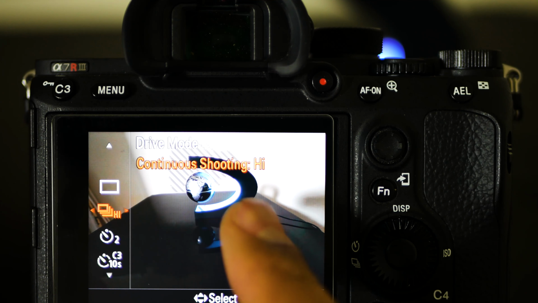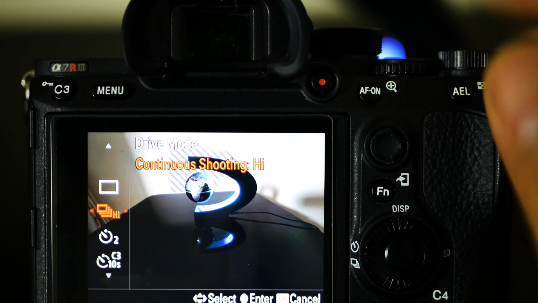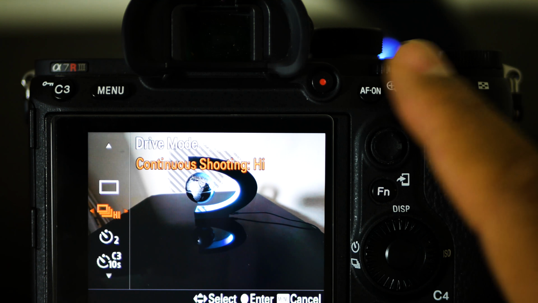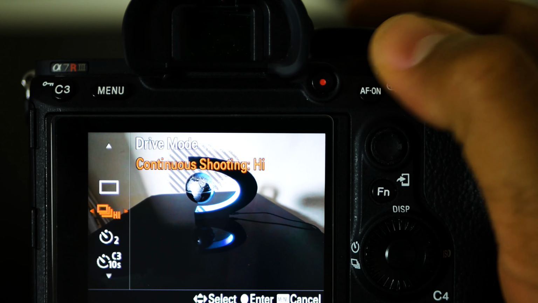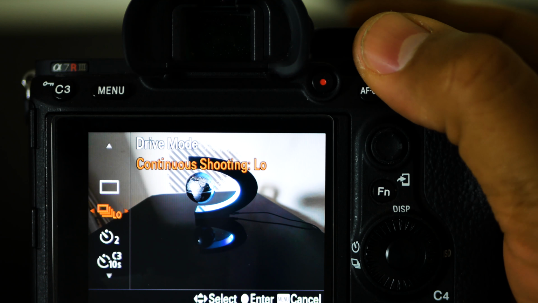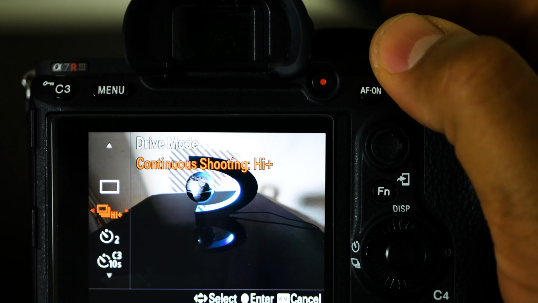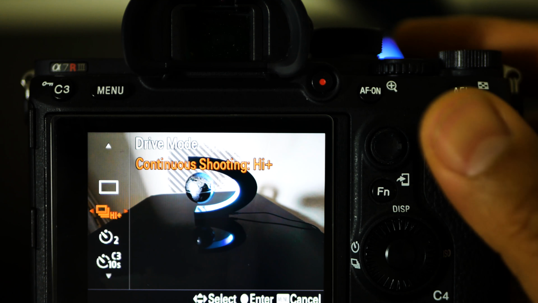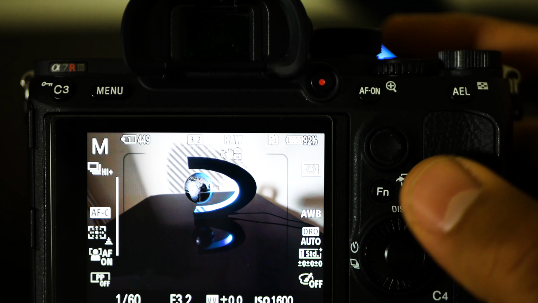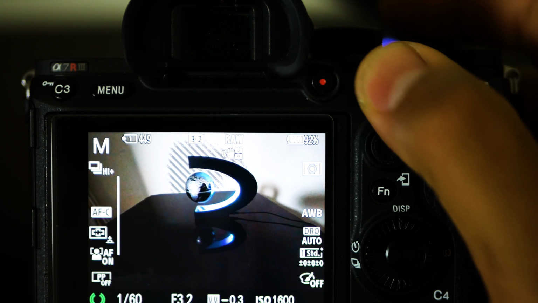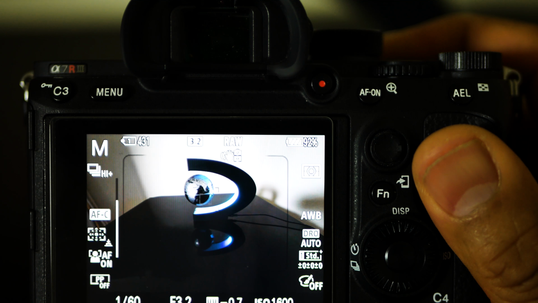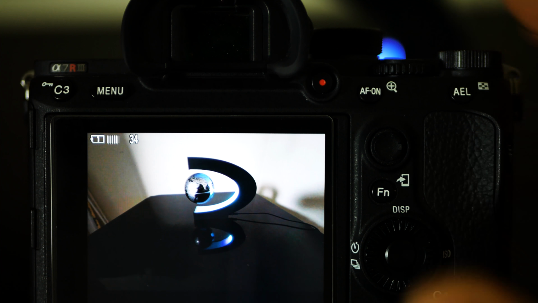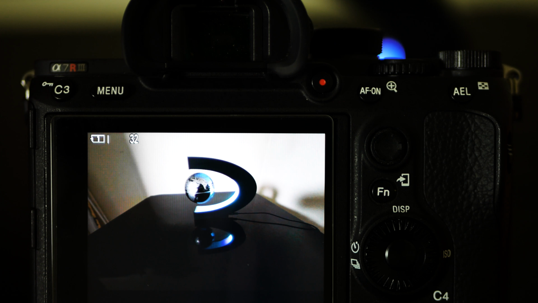Now we're in continuous shooting high, which we were before. This little dial here is what you need to click over. If I move that over, it says mid, it says high, and then it says low. So we want high plus. That's what we want, so we'll go ahead and click on that. After that, we'll get a focus, and we'll have 10 frames per second. And it'll allow me to shoot up to 70 shots.